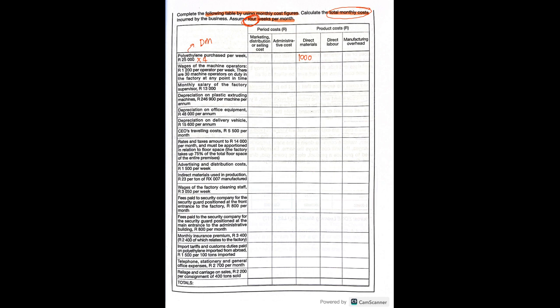Generally, if you're asked a question like this, whether it's in your assignment or in your exam, you will draw up the table exactly as you see it here. You do need to know the format of this table, so please make note of it. Question 4.2 in your textbook, you will need to know the format of this question, of this table. And you're going to see that you need to show all working out.